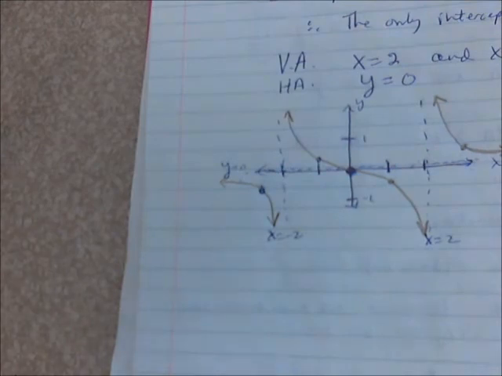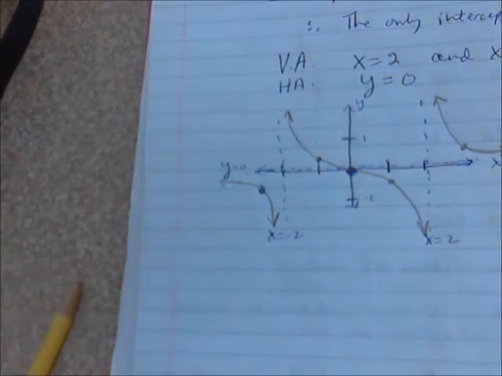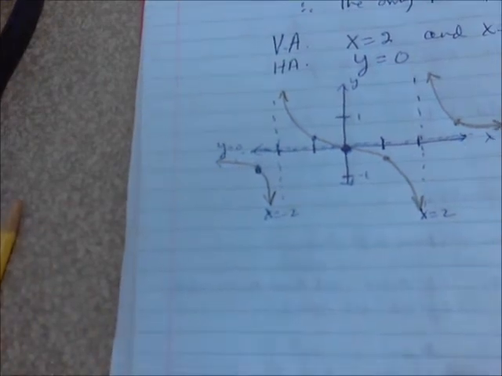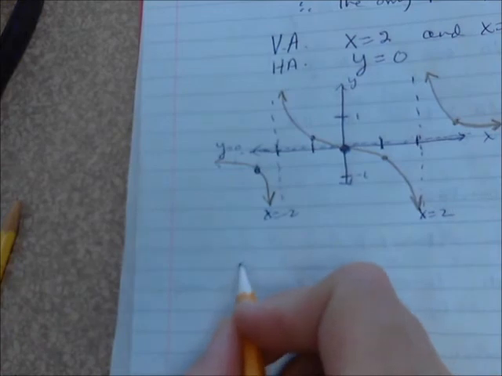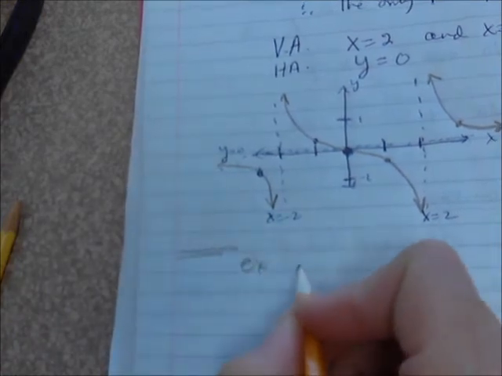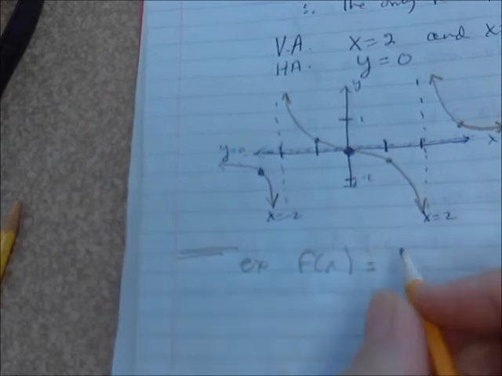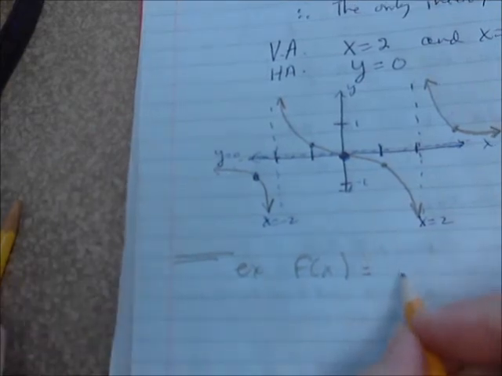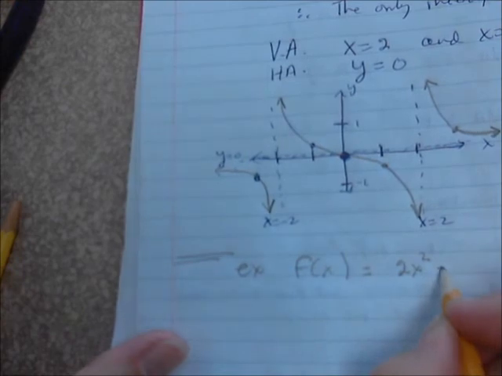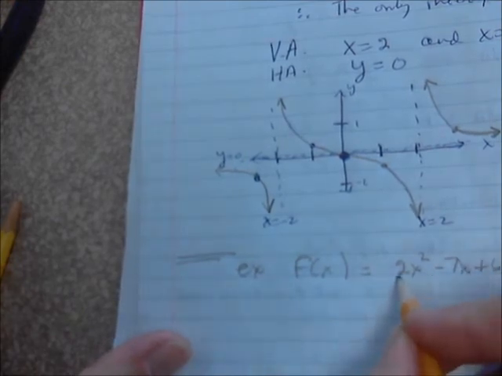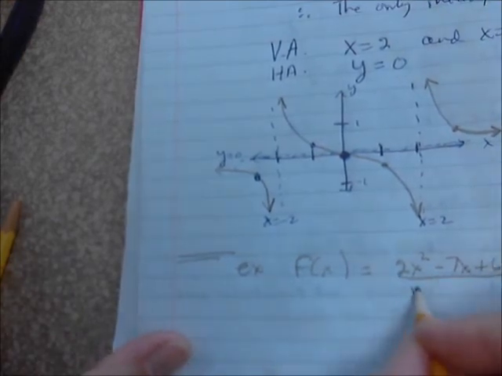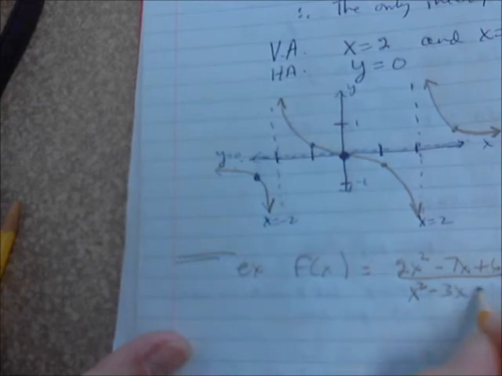The next thing that we're going to graph really quickly, hopefully before the next bell rings, is f of x, second example, f of x is equal to 2x squared minus 7x plus 6, all divided by x squared minus 3x minus 4.